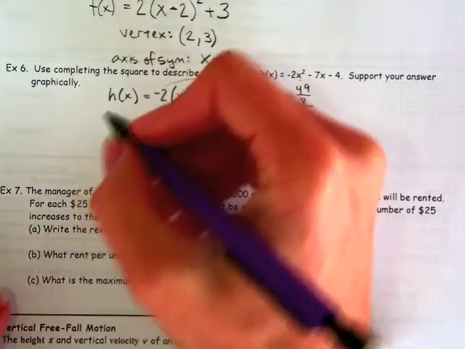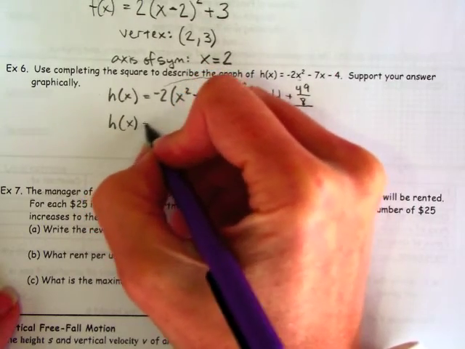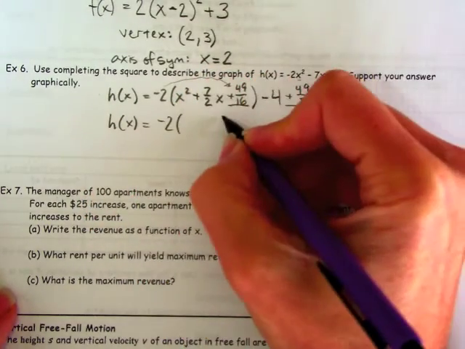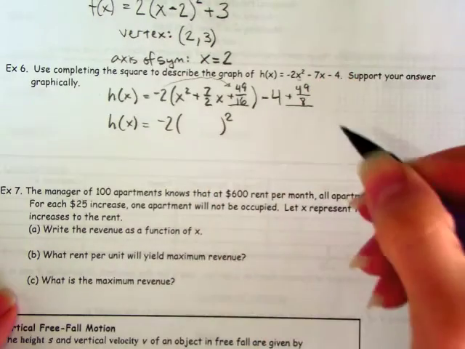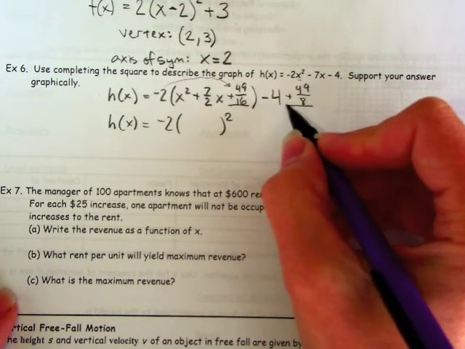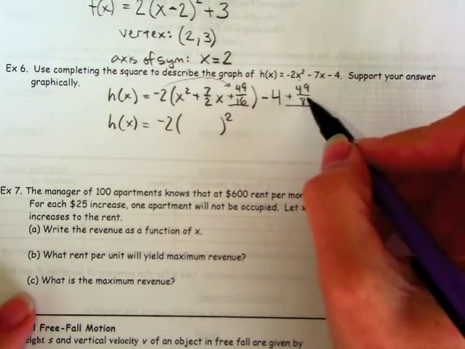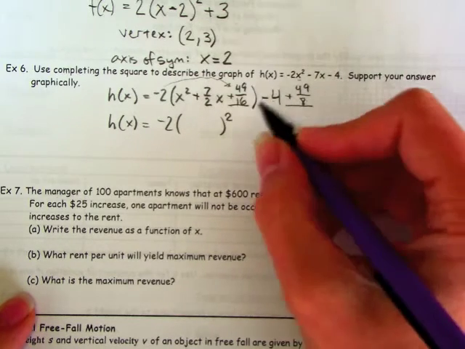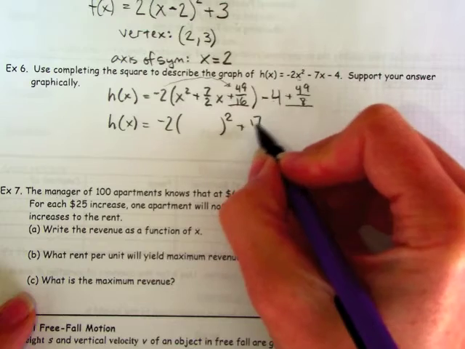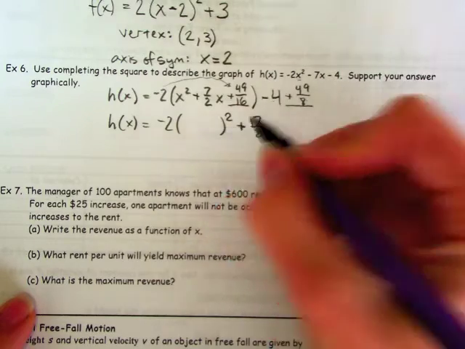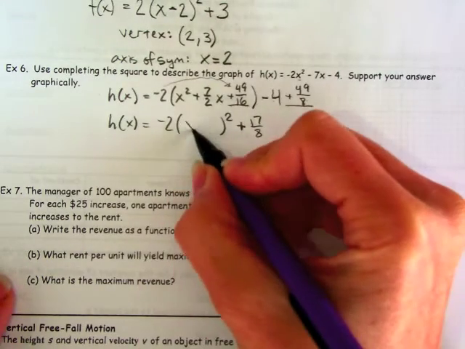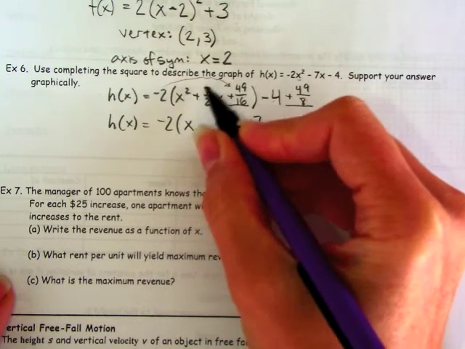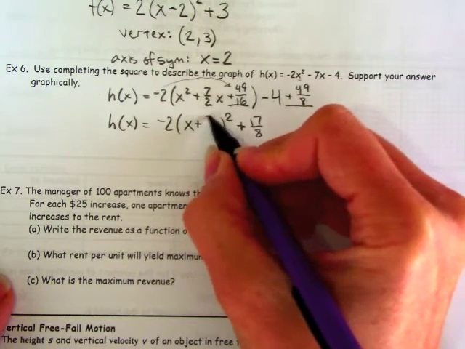Okay, then writing it in my general vertex form means take that trinomial and write it as its binomial squared. Okay, and maybe I'll go ahead and simplify this. If I have negative 4 and I add 49/8 to it, that's negative 32/8. Adding those together gives me 17/8. Okay, and here it's x, and then half of b, which was 7/4, so plus 7/4.